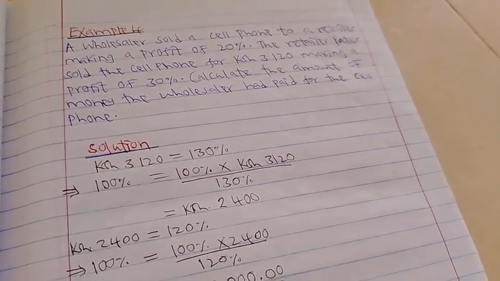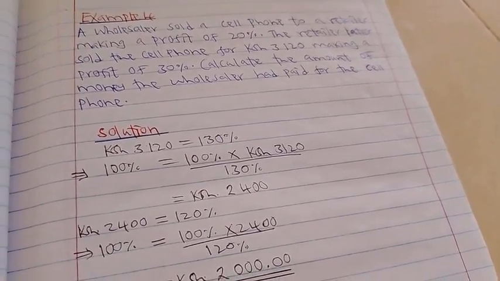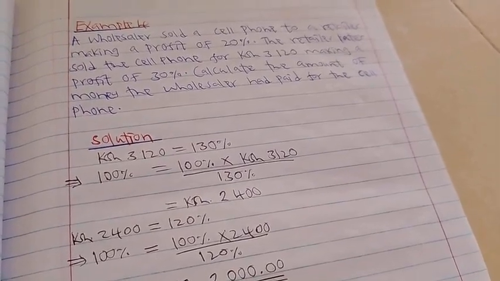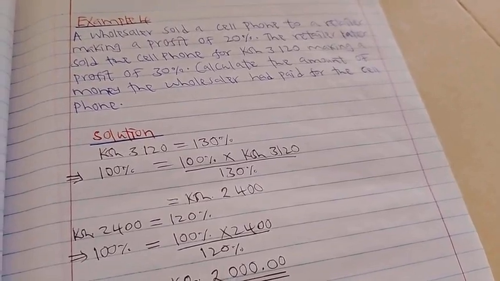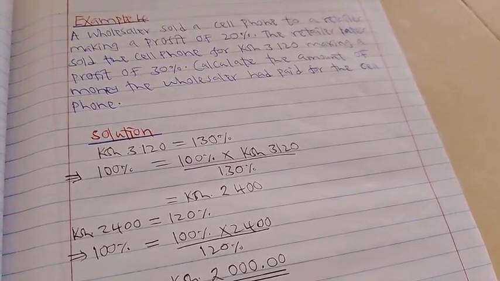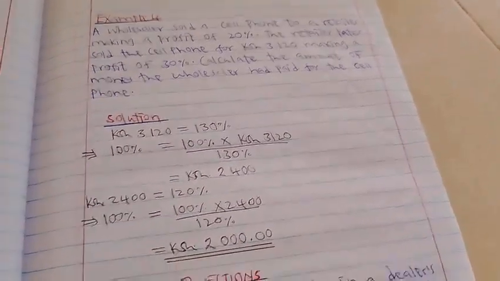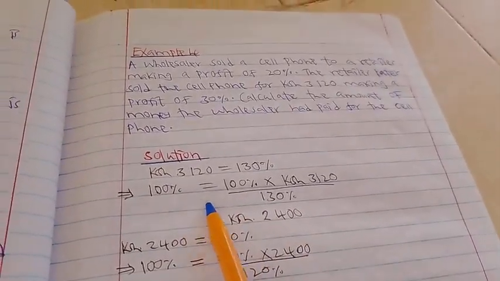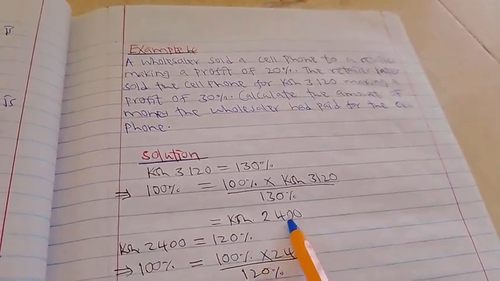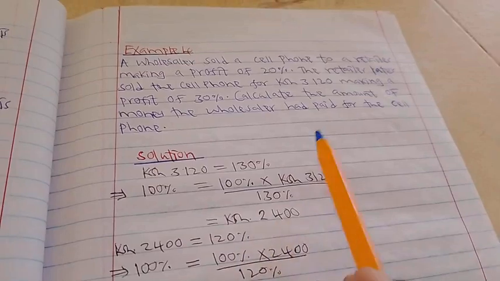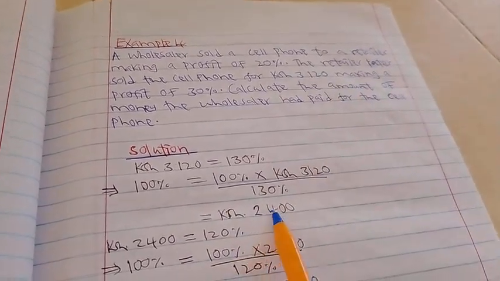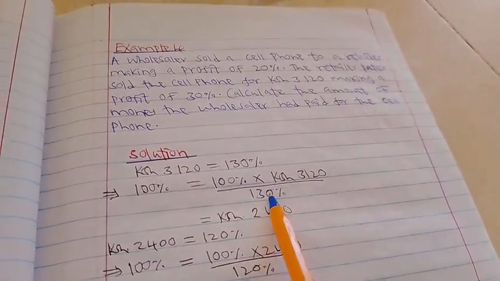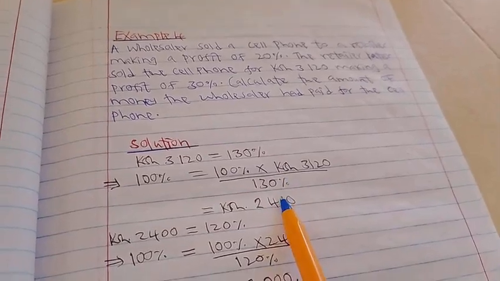Now, a wholesaler is the first seller. Therefore, it means this 3,120 was 130% of the price that the retailer had bought it at, because he made a profit of 30% after selling it at 3,120. Therefore, it means 3,120 is 130%. What about 100% of that price? It translates to 2,400. Therefore, it means the retailer had paid 2,400 for the cell phone to the wholesaler and later sold it at 3,120, making a profit of 30%.